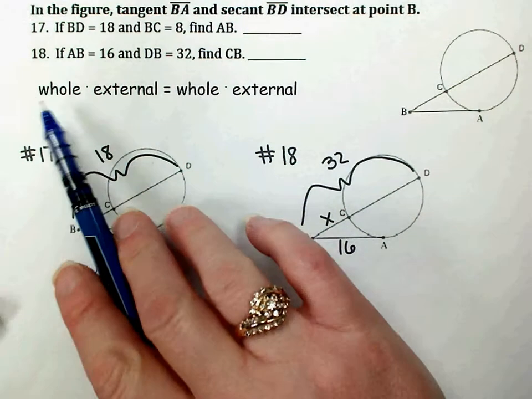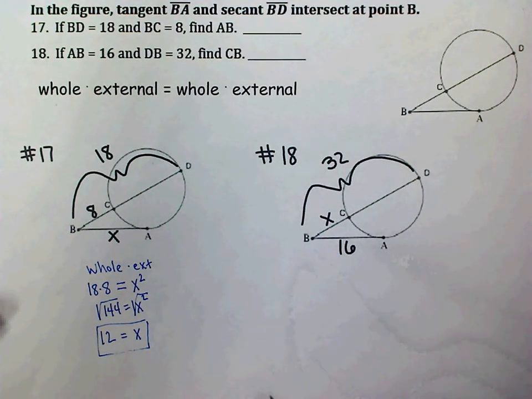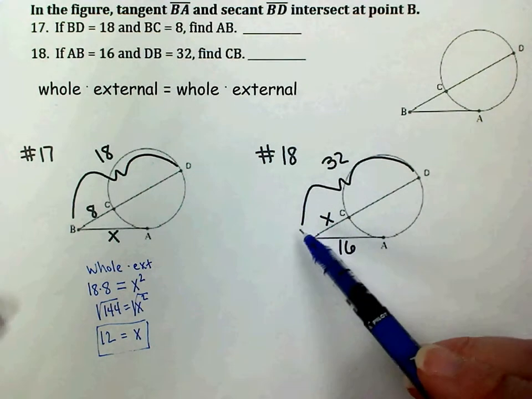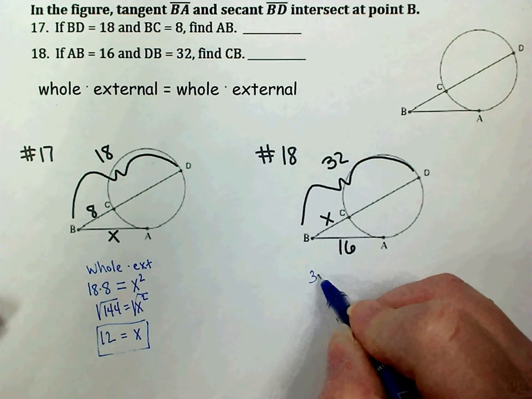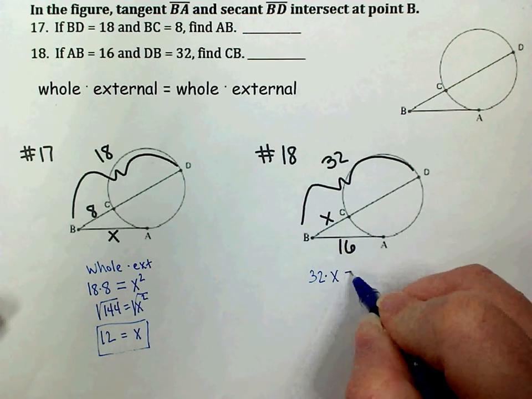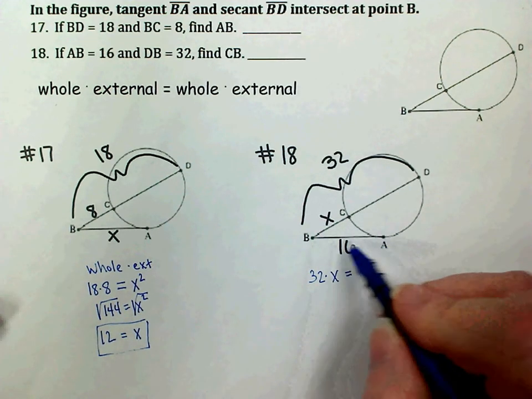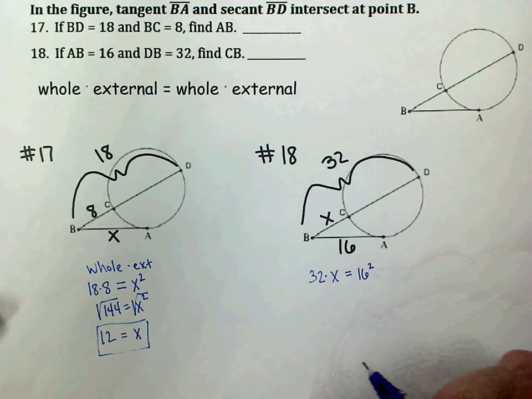So again, we have that whole times external equaling the whole times external relationship since they intersect outside the circle. So for the secant, the whole length is given, it's 32, times the unknown external part, which we'll call x, is equal to the whole times external of the tangent, which is 16 times itself, or 16 squared.